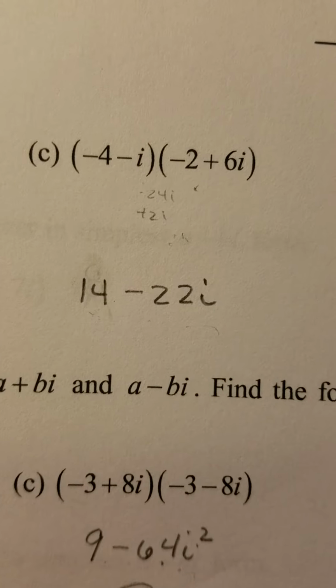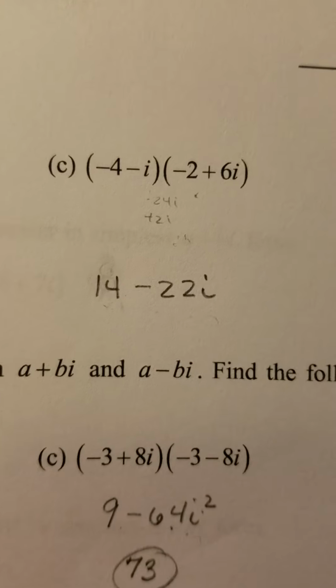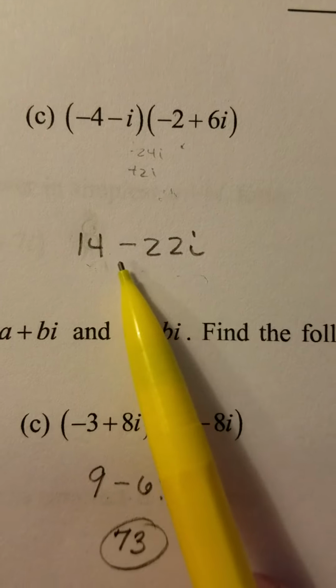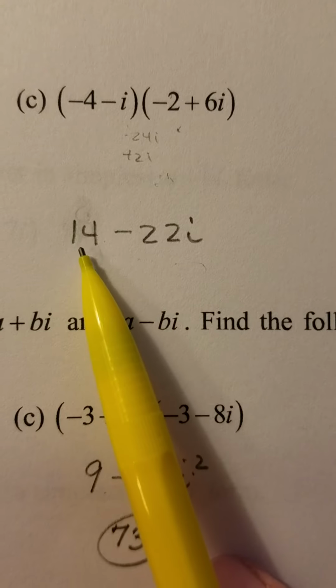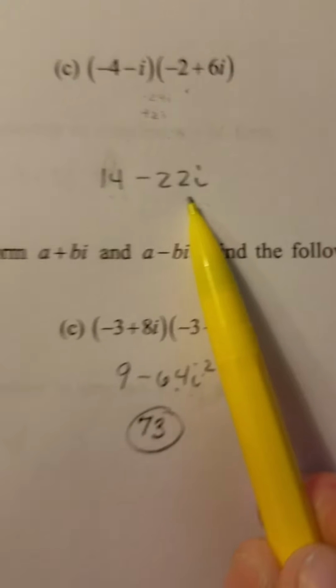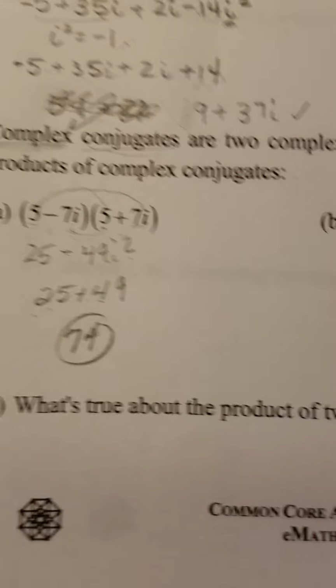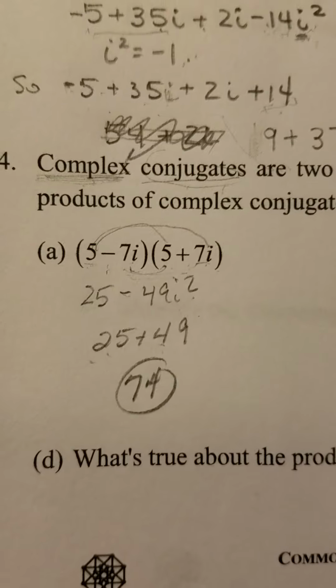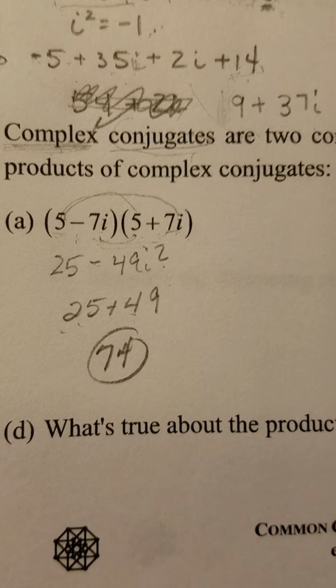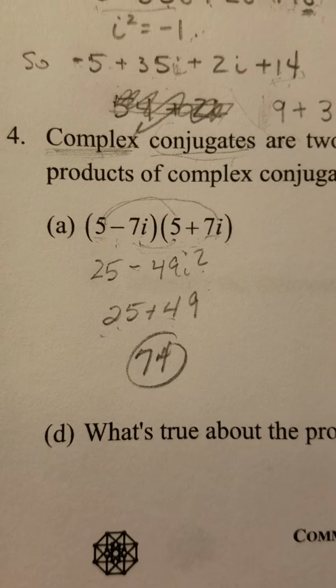All right, number 3, letter C, continuing here. My video cut off on me there. Your final answer, without working through it step by step, should be 14 minus 22i. Number 4 brings in a concept known as complex conjugates, which you really know what those are.